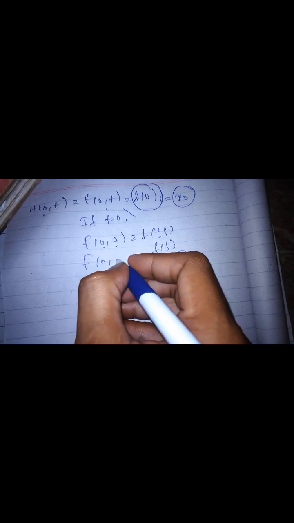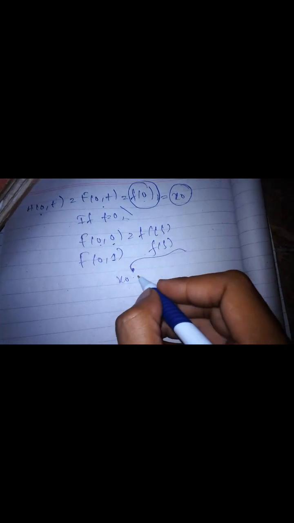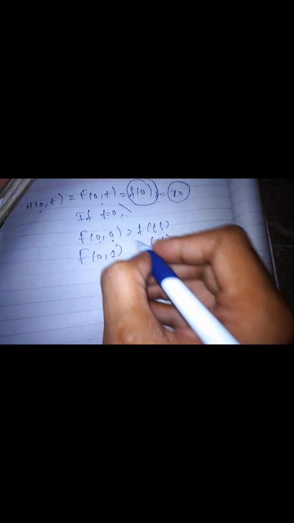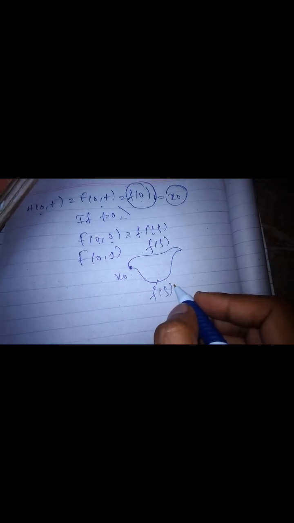If t is equal to 1, we get this second path, f dash of s. And if we replace s with 1, we get this x1. If we replace t from 0 to 1, we will be continuously deforming the path from f of s to f dash of s.